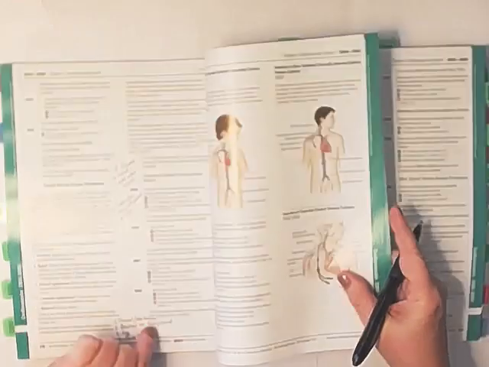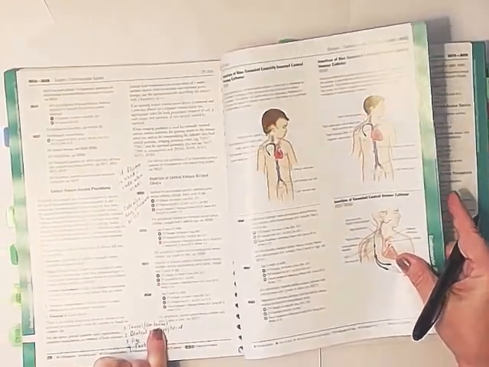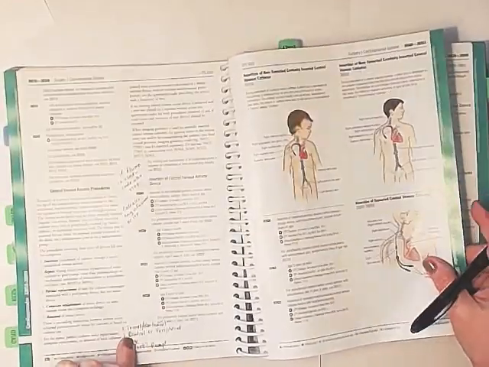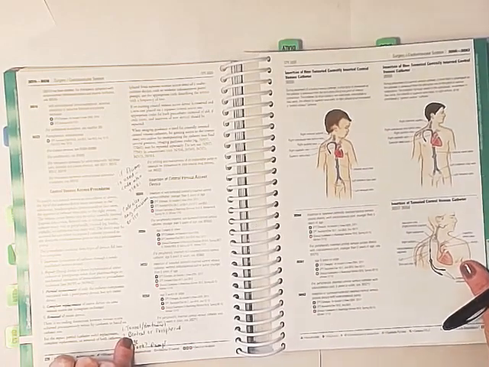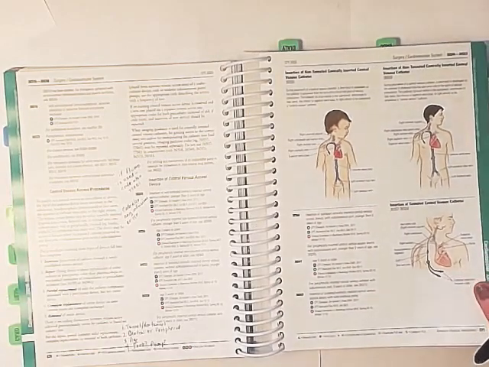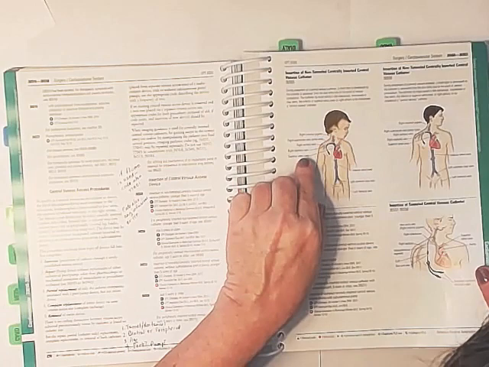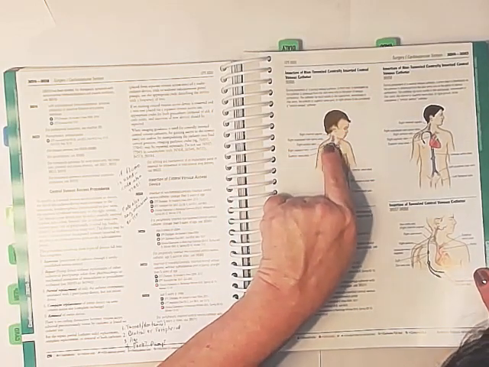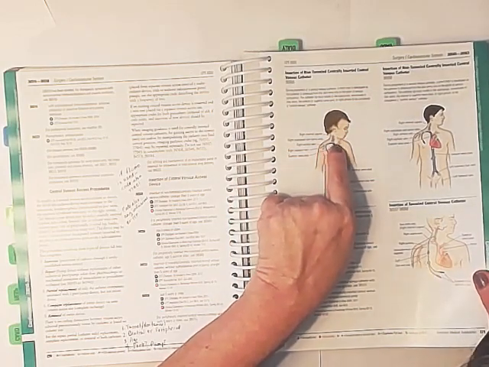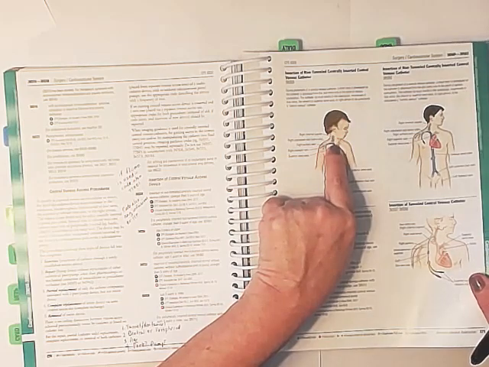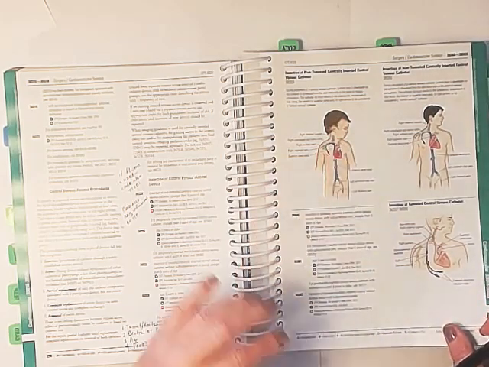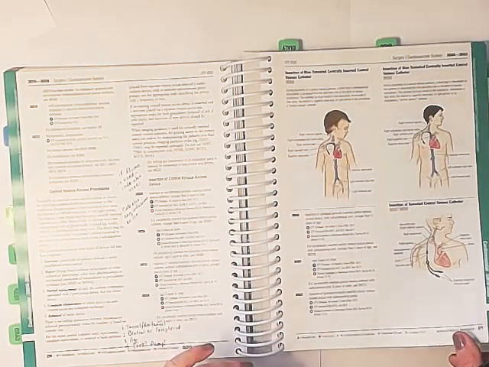Is it tunneled or non-tunneled? We know it's non-tunneled. Is it central or peripheral? Well, where is that central vein? We have to look. The subclavian vein is right here on the chest. So that's going to be a centrally inserted catheter.